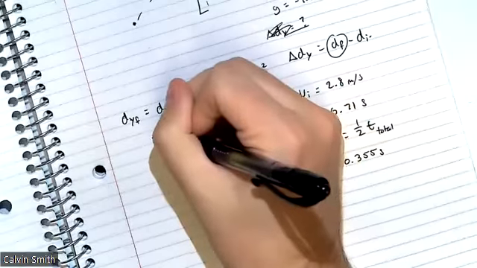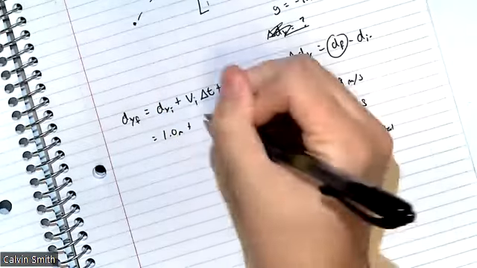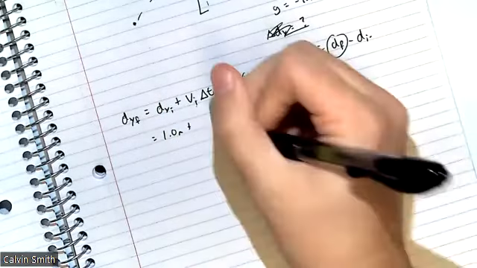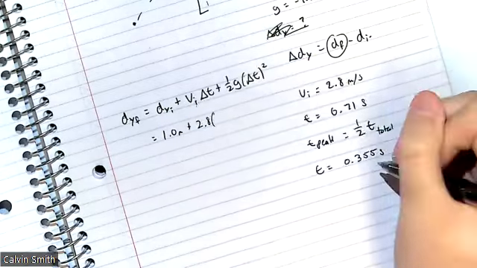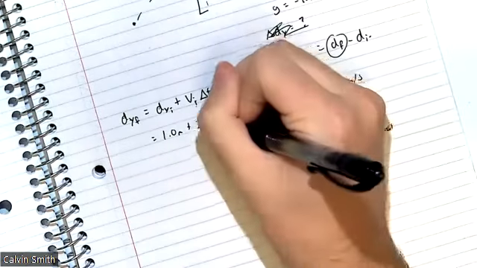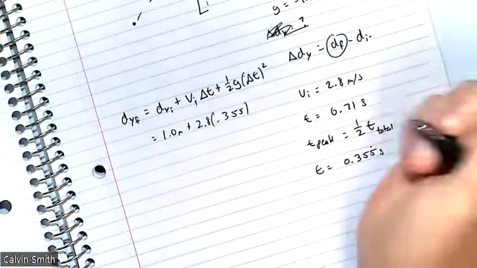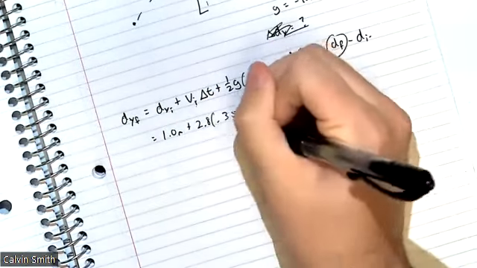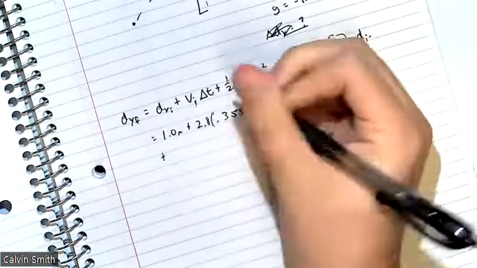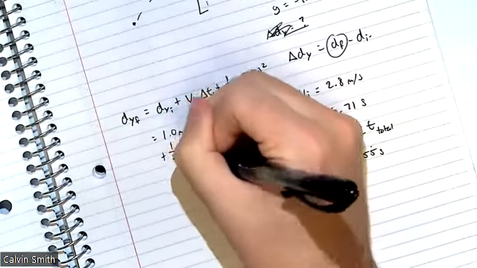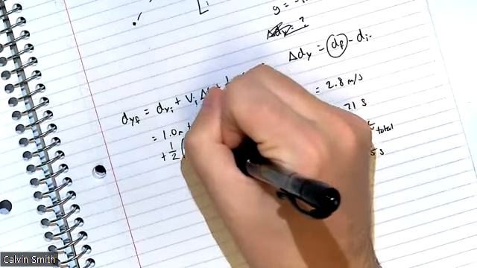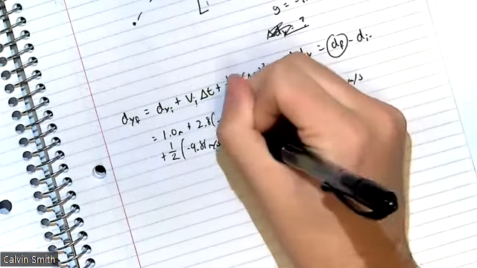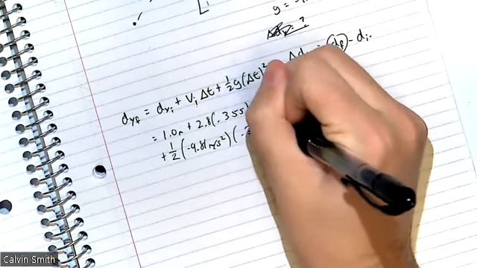They gave us that. That's 1 meter. We know that from previous problems. 2.8. That's the time we're going to use, 0.355, plus, I ran out of room, so we're going to go down here, 1/2 times negative 9.81 meters per second squared times 0.355 squared.